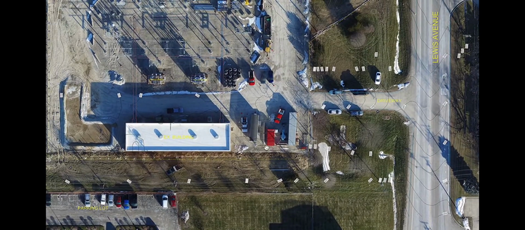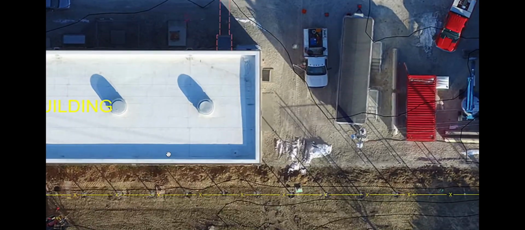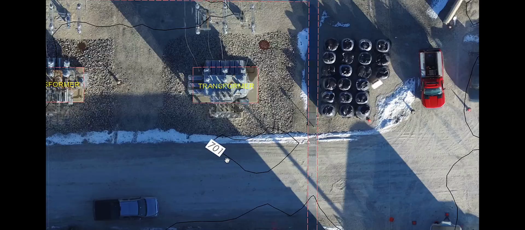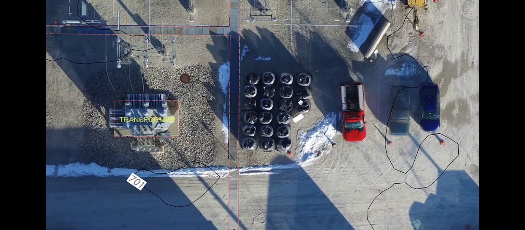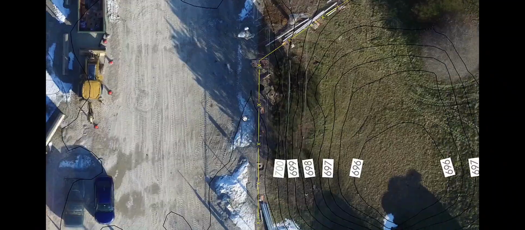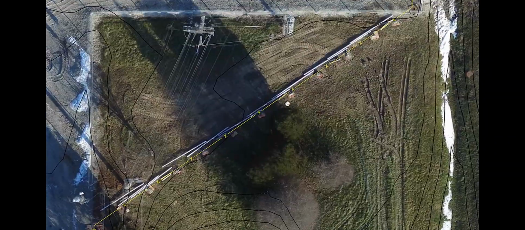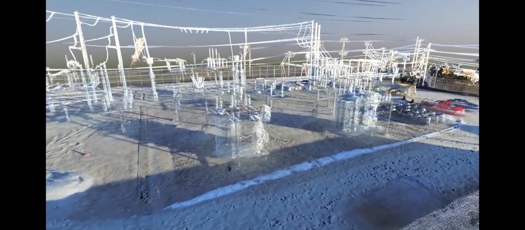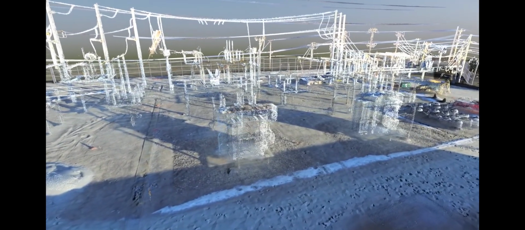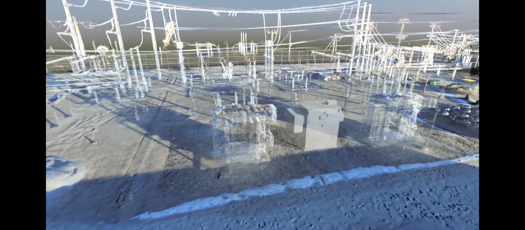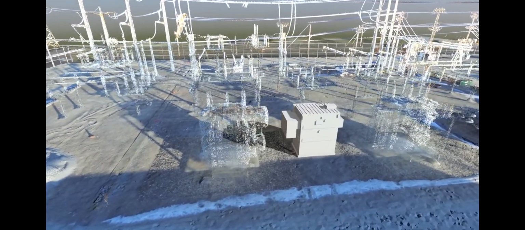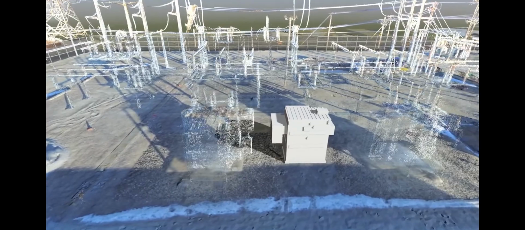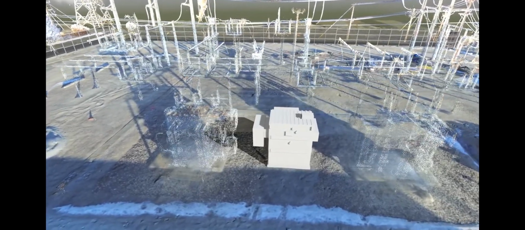This then enables the production of topographic surfaces in context of high-fidelity aerial photography as a ground truth baseline of existing conditions for design. The 3D asset can also be used perpetually as an asset management tool in the design phase of future site expansion and component upgrades, in addition to being foundational in physical security initiatives.